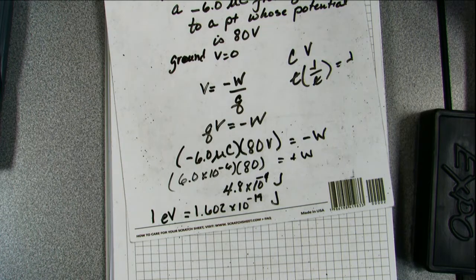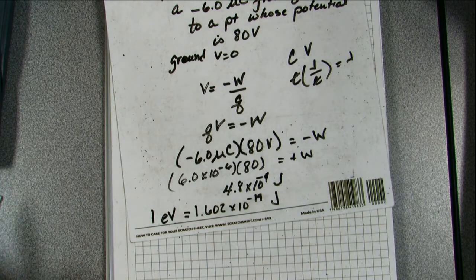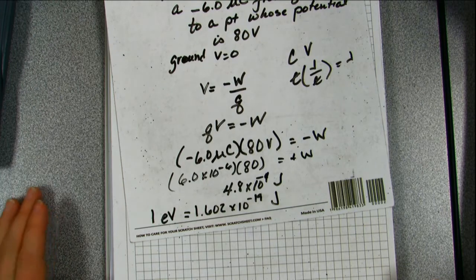You'll see that around in other places. For those of you who are medical types, x-rays are measured in electron volts. We use x-ray machines in terms of electron volts, so you'll see electron volts a lot more with medical equipment.